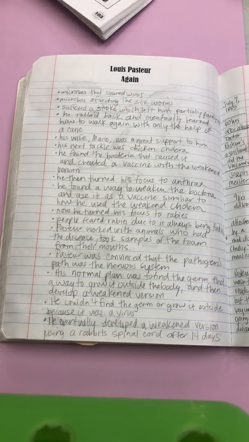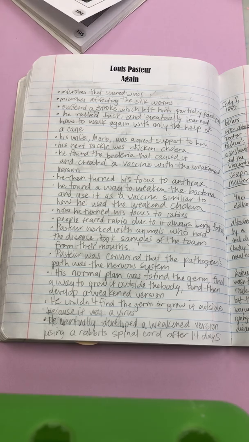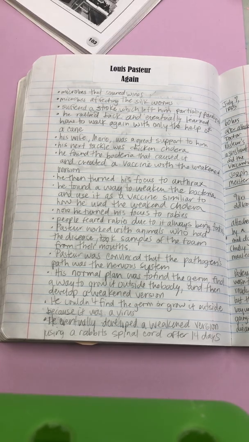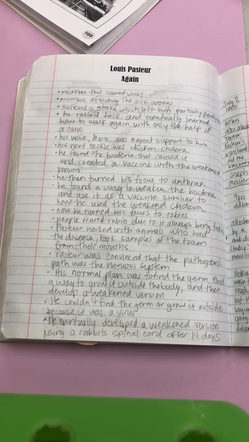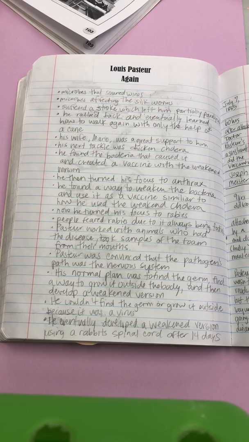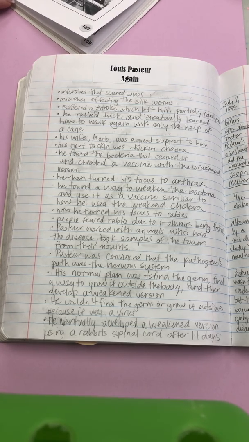And it's sad because we've got bunnies and all that kind of stuff, and it's hard to imagine, but it is what it is, and that's what they had to do back in the day. So they would grow the viruses in the rabbits, and then they would sacrifice some of the animals to study what was going on inside.